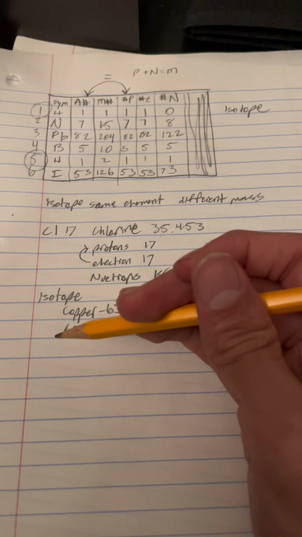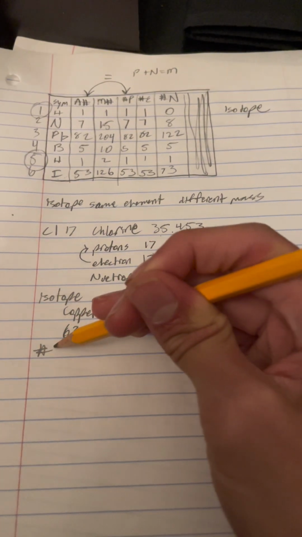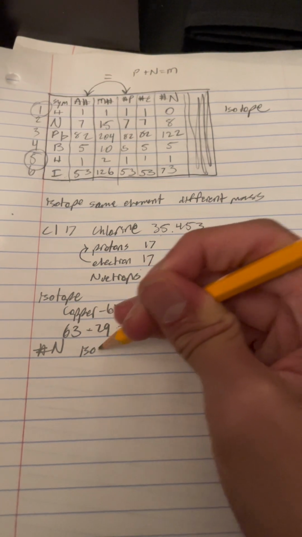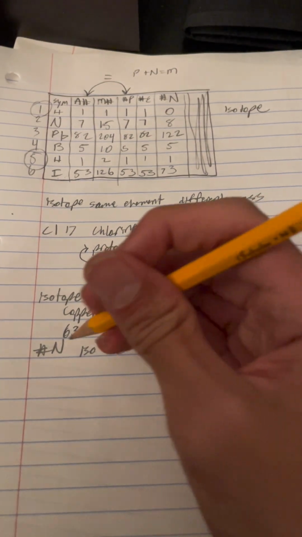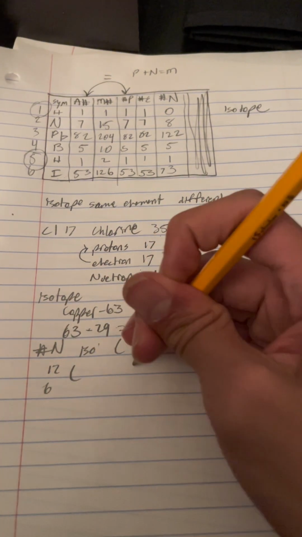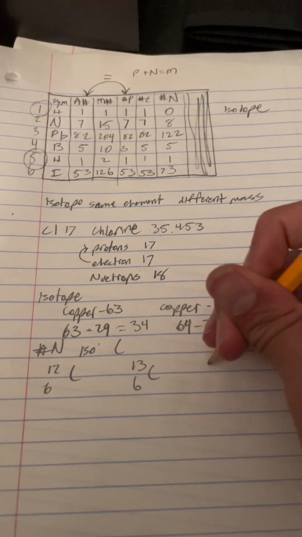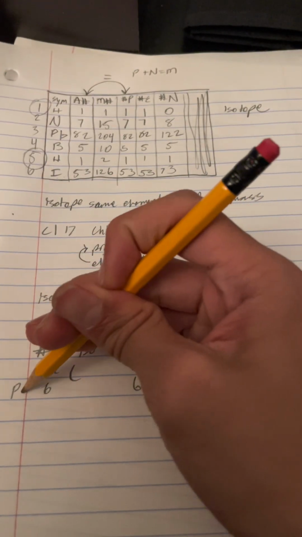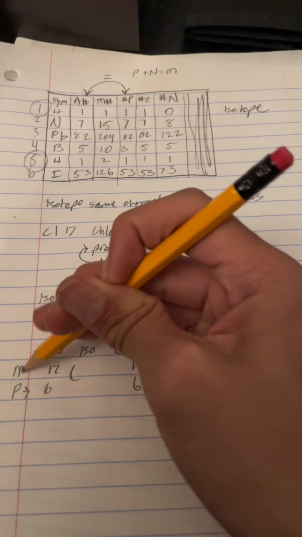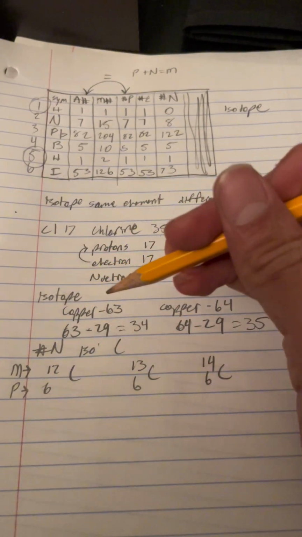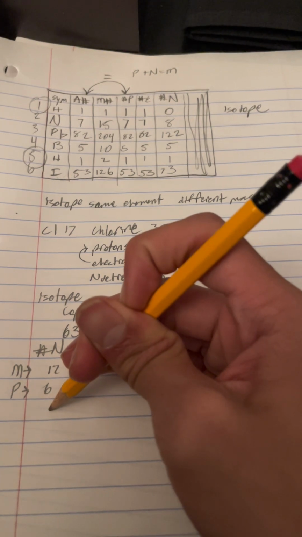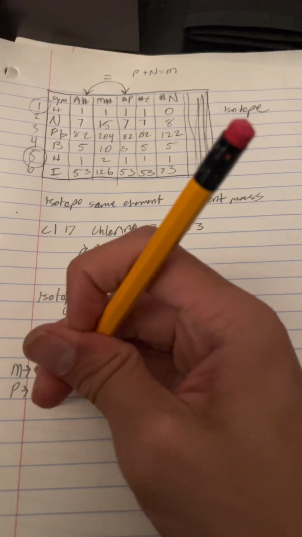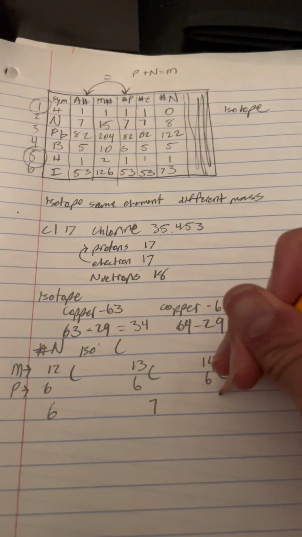Moving on, how many neutrons in the isotopes of carbon? So carbon-12, 6C, 13, 6C, 14, 6C. These are the protons. This is the mass right here. So mass minus the protons is how you get the neutrons. So 6, 7, and 8.